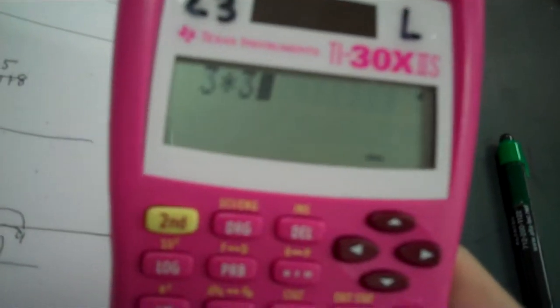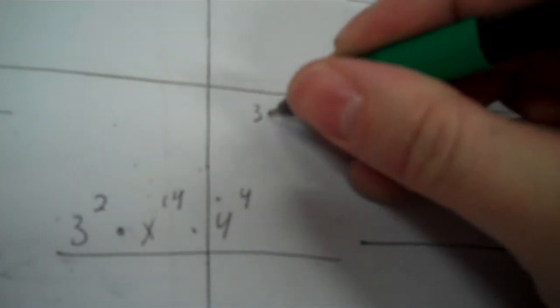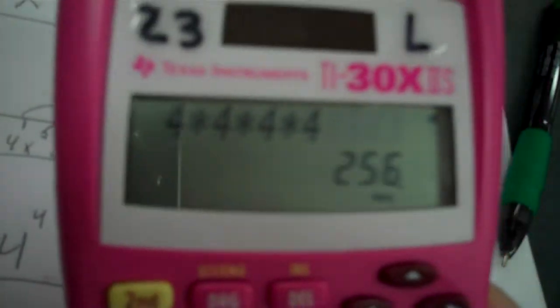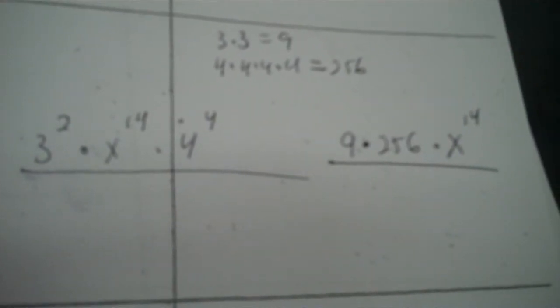Now I do the ones on the calculator that I can. So 3 to the 2nd means 3 times 3. It just means 2 3's multiplied together. 2 of them because it's a 2. And that equals 9, so I put 9. Now I can also do the 4 to the 4th. That would be 4, 4, 4, 4, 4 of them multiplied together. I got 256. Then the X I can't figure out. The letters go last, okay, because you can't figure those out.